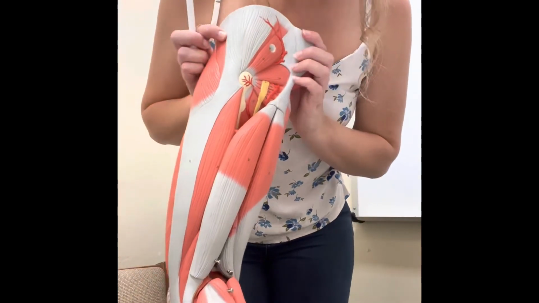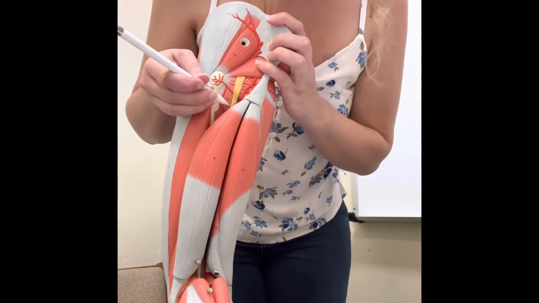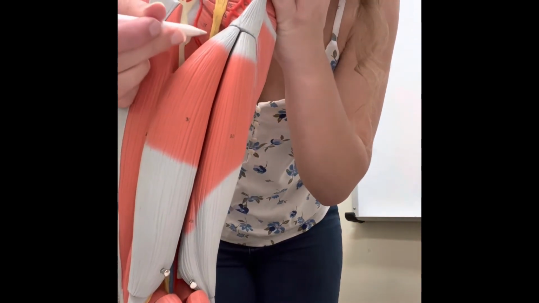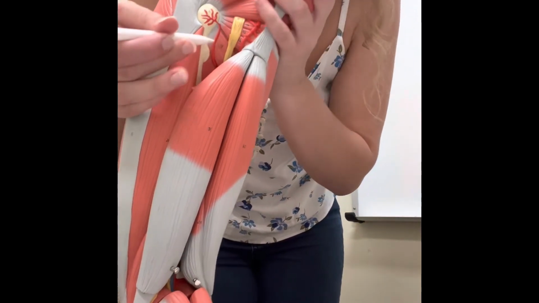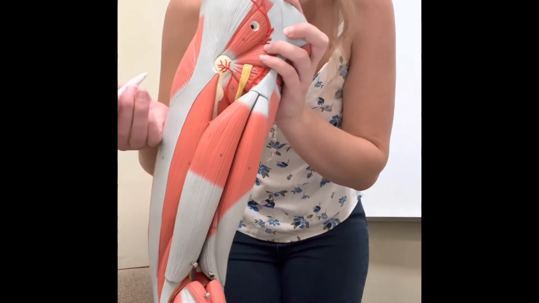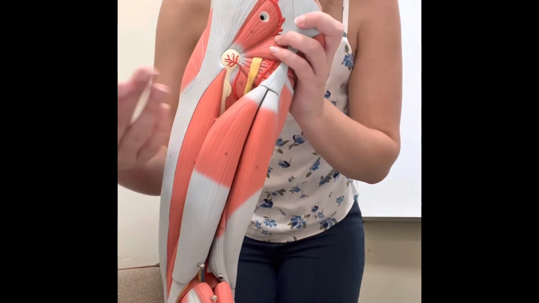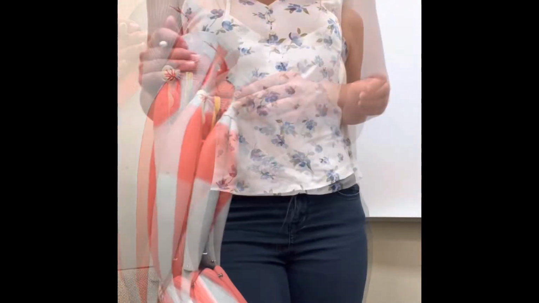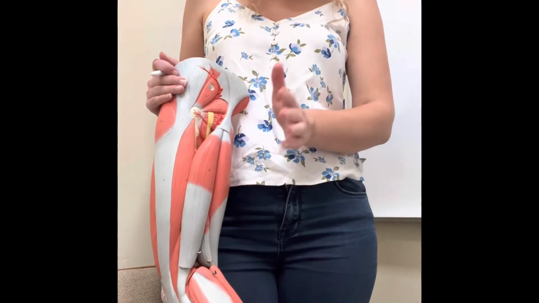So, then we get to this one right here. This is your quadratus femoris, okay? It's not really part of the sandwich. It's called the quadratus femoris, femoral region, and quadratus because it kind of looks like a square, which is why it's called the quadratus. So we went over those. We went over the quadratus femoris.